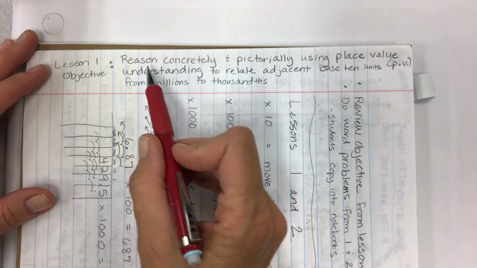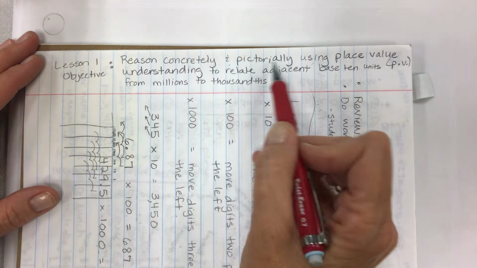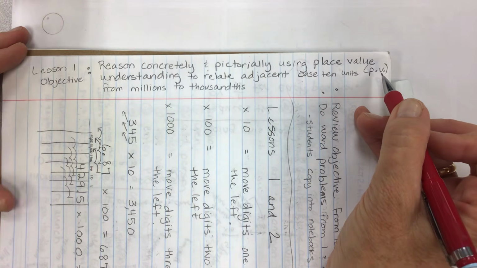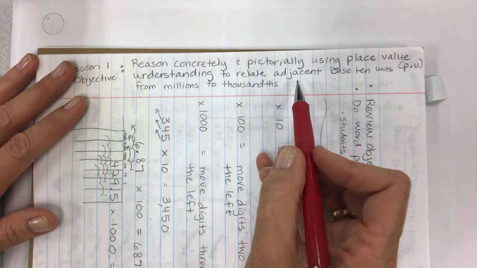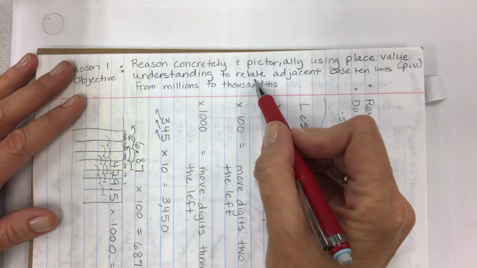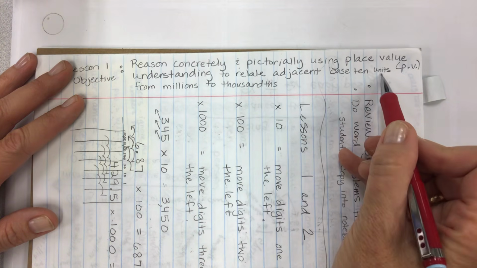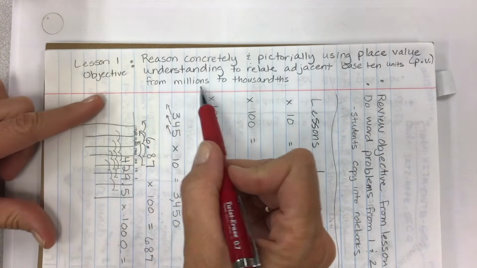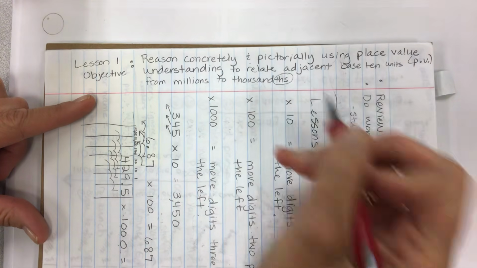Lesson 1, the objective is to reason concretely and pictorially, so like you can think about it, explain it, and draw a picture, using place value, which I often abbreviate with PV, place value understanding, to relate adjacent base 10 units. I just introduced that word in the last video lesson on our place value system. To relate, show how they're related. Adjacent means right next to. So relate all the place value positions together from millions to thousandths. That would be fractional units, decimal fractions.